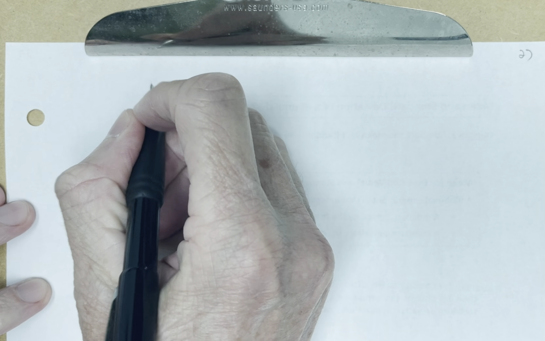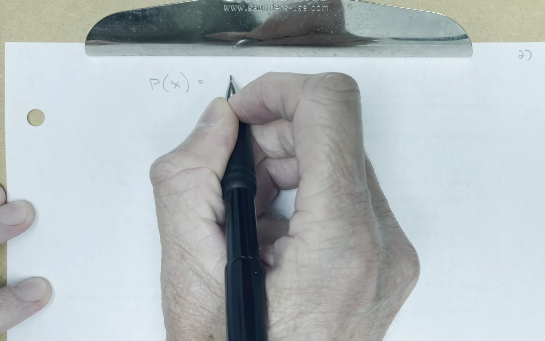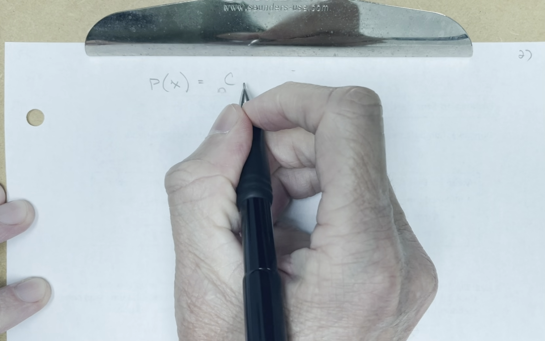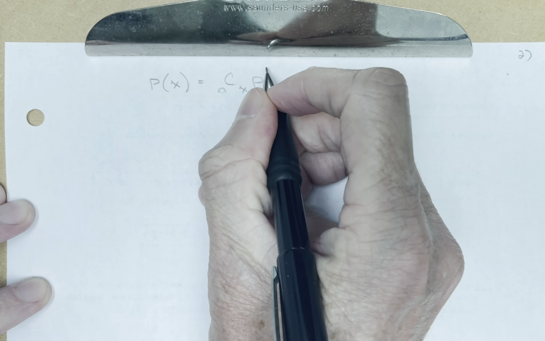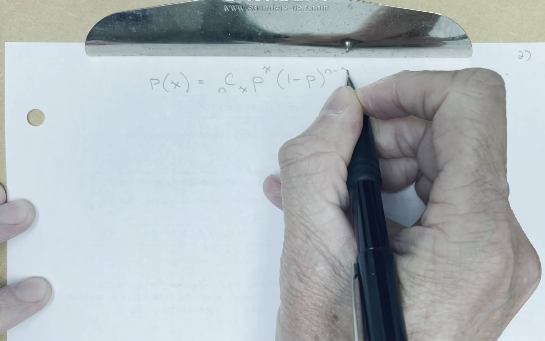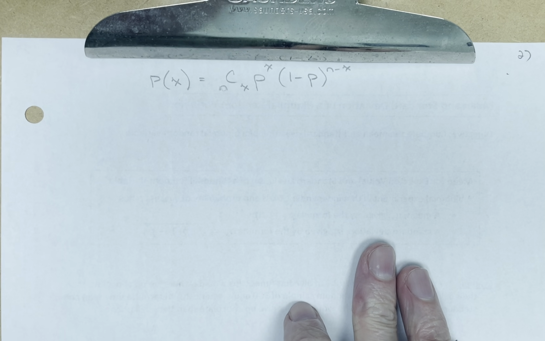So let's remind ourselves, probability of x is equal to the combinations formula, which is nCx here, times p to the x power times 1 minus p to the n minus x power. So I just copied that formula so that it's on this piece of paper and we can see it directly in front of us as opposed to going back and forth.